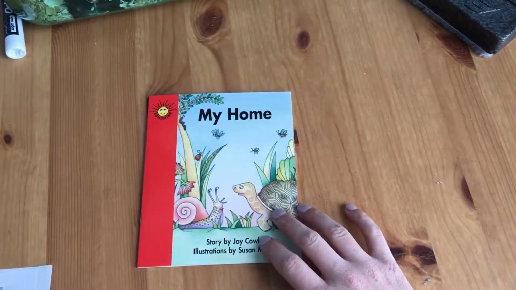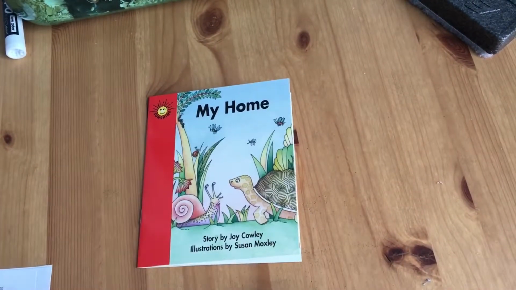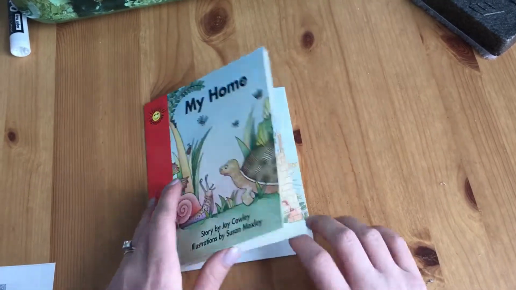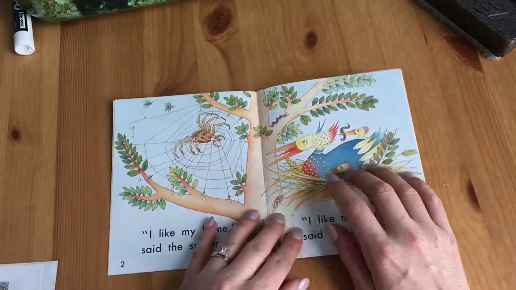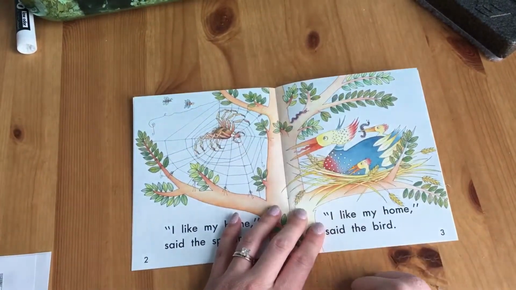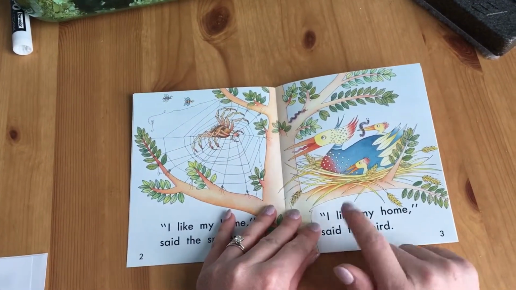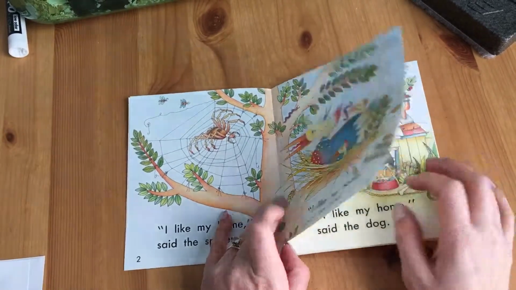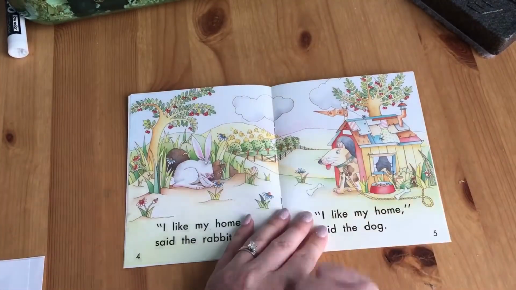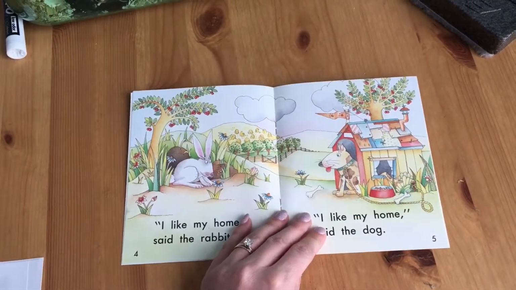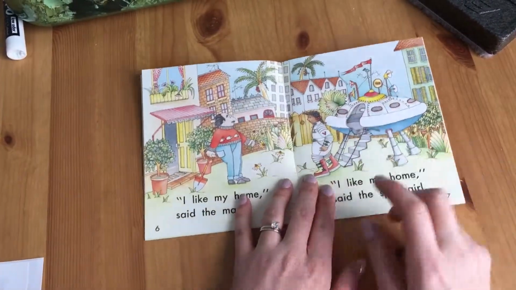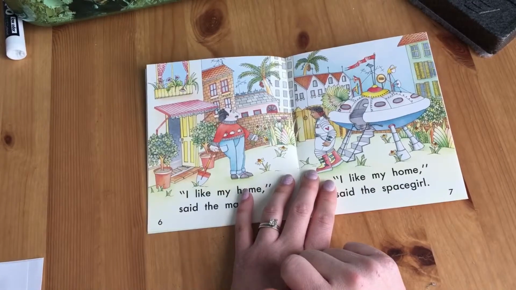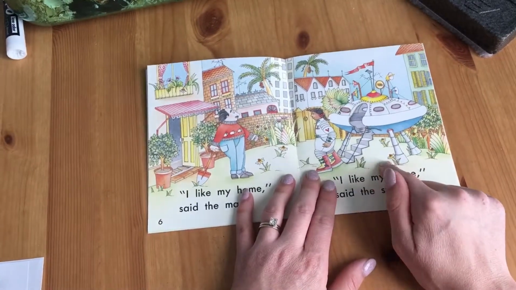Okay, so what I want to do is I want you to notice what animals there were and where they lived. I see a horse. I see a spider. Spider lives on a web. Birds live in a nest. A rabbit lives in a little den or a burrow. Oh, there's another dog in a little dog house. I see a man in a house, but I wonder what the little girl is living in.